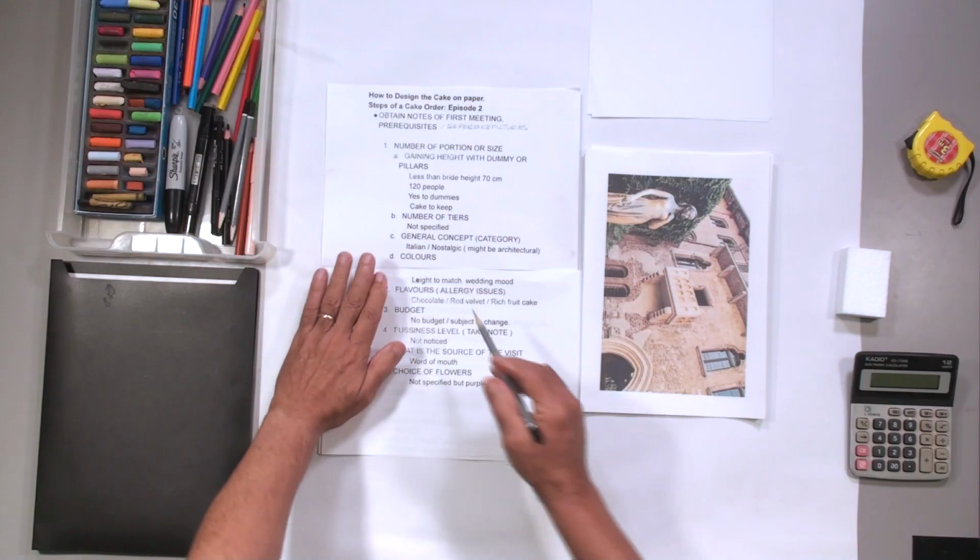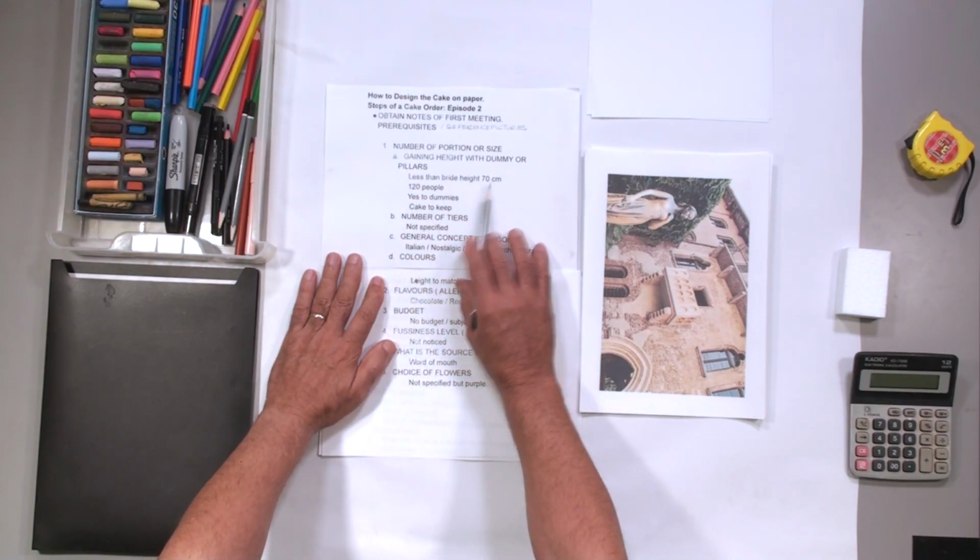So I guess she is about, let's say, 160, 170 in height. And then the table height is 70 centimeter, normal table height. And then when she is standing on the side of the cake, 20 or 25 centimeter lower than herself, that will make the cake size about 70 centimeter. So I write over here, less than the bride, height 70 centimeter.